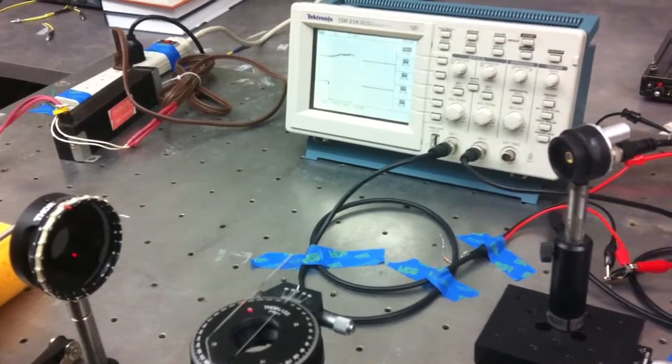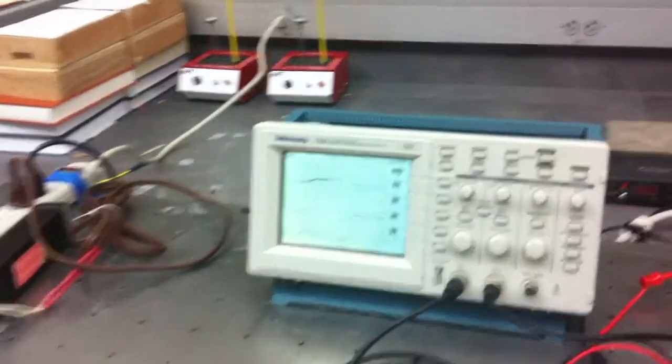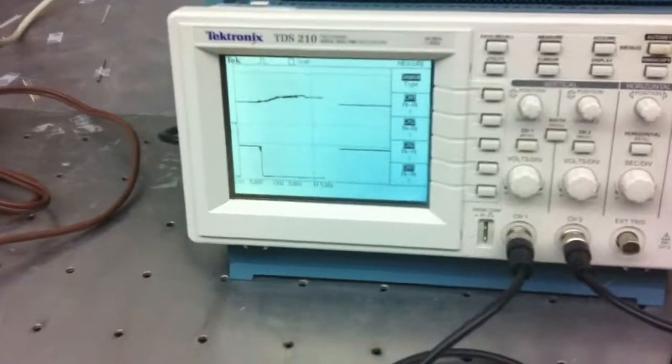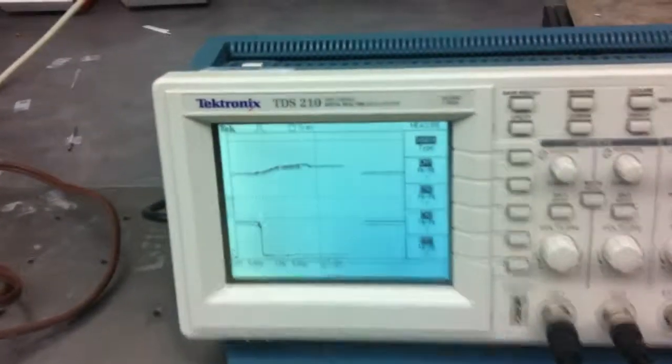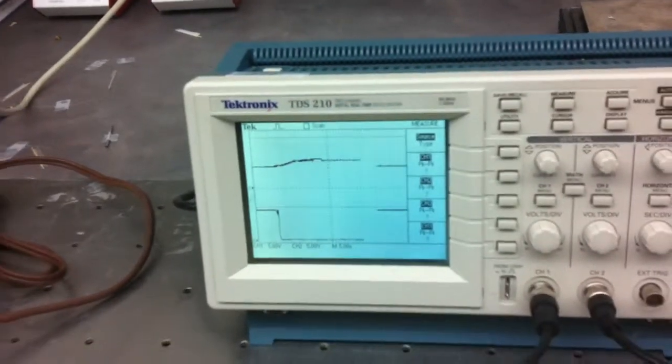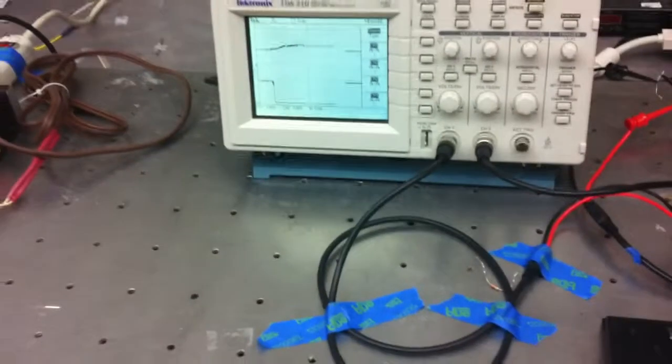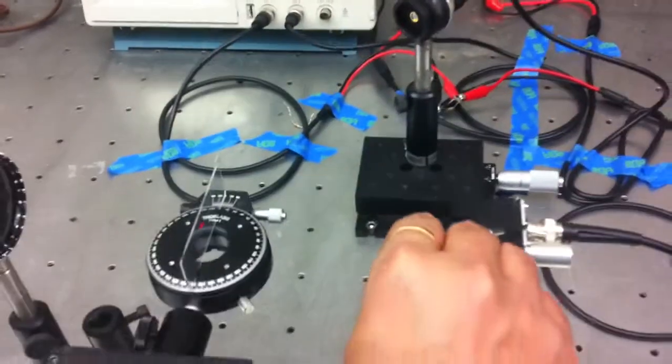Now we have perpendicular polarization hitting it at 0 degree incidence, and the power hitting my photodiode is about 10 volts. This is photodiode 1, sitting at 10 volts.